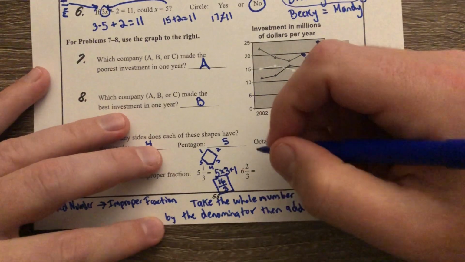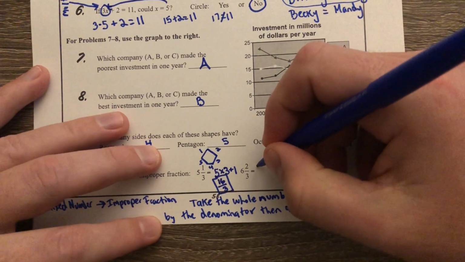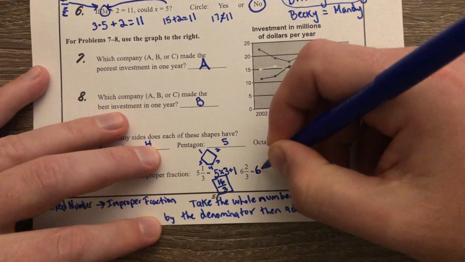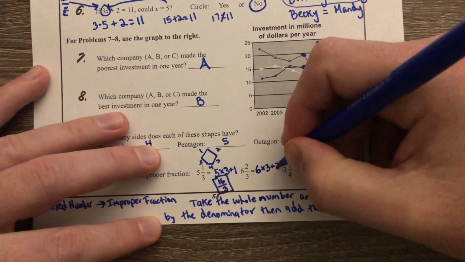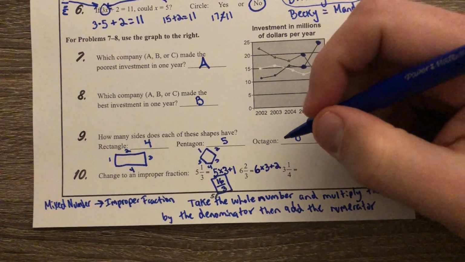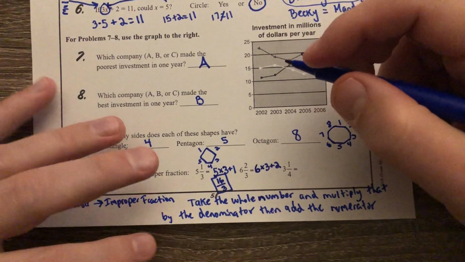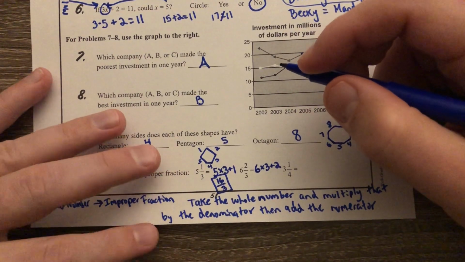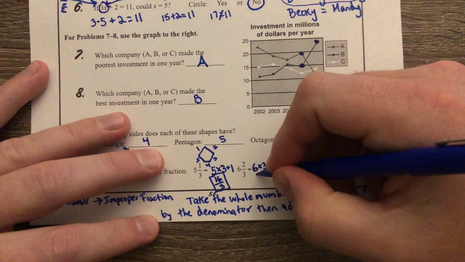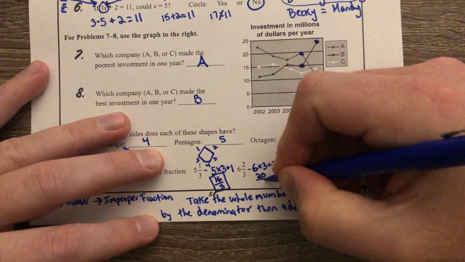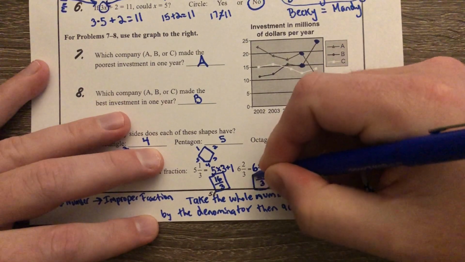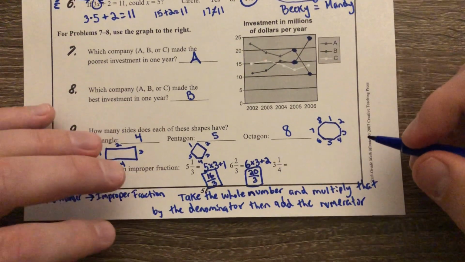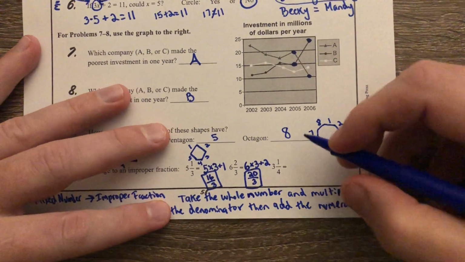The next one, 6 2/3. So we take the whole number, multiply it by the denominator, which is 3, and then we add the numerator. So 6 times 3 would be 18. 18 plus 2 is 20. So that's my numerator. And then my denominator stays the same, which was 3. And the last one, 3 1/4.